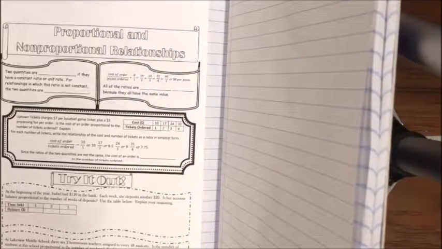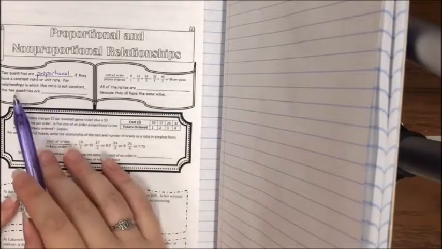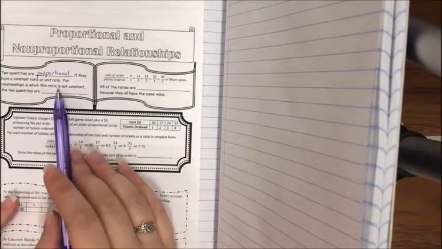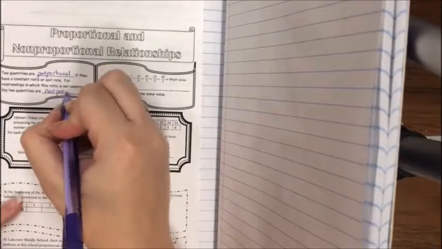All right, this is Chapter 1, Lesson 4, Proportional and Non-Proportional Relationships. So we know that two quantities are blank. In that first blank, you're going to write proportional, if they have a constant ratio or unit rate. For relationships in which this ratio is not constant, the two quantities are non-proportional.